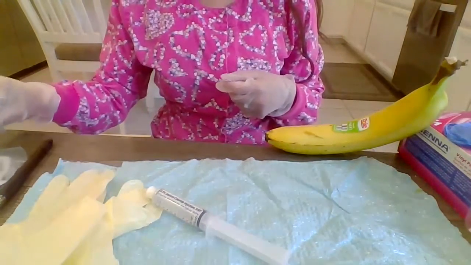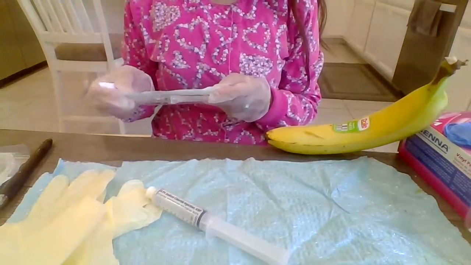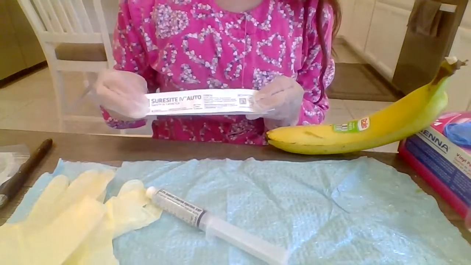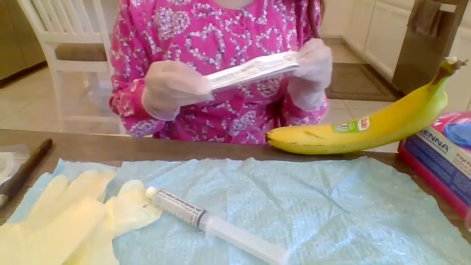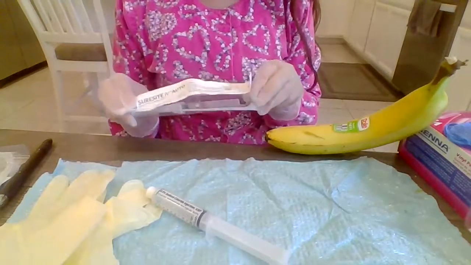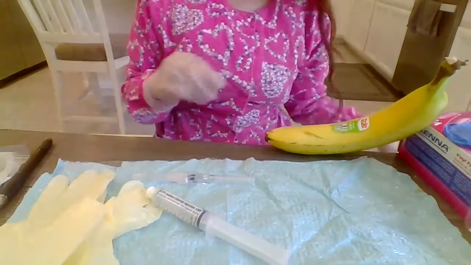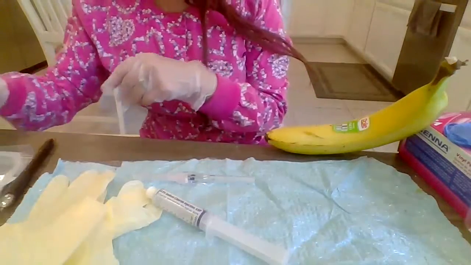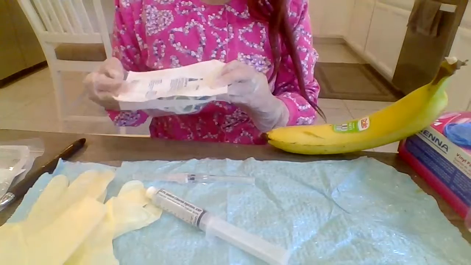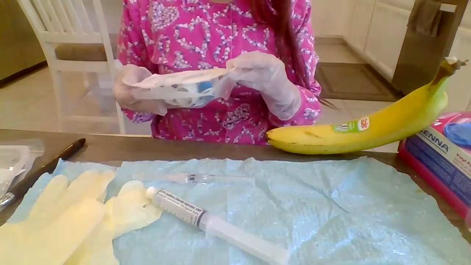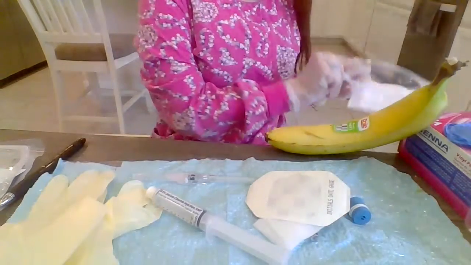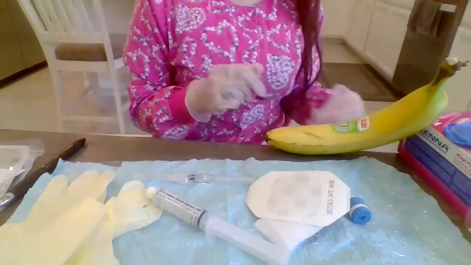I have also chosen a 20 gauge IV catheter because Miss Banana has a small arm and small veins. I'm just going to open the package and drop it in the sterile field. I also have an IV starter kit, unopened. I'm going to open it and drop it in the sterile field where I can touch it.